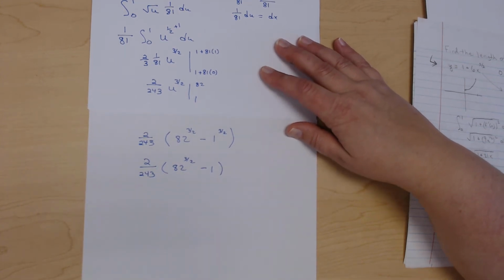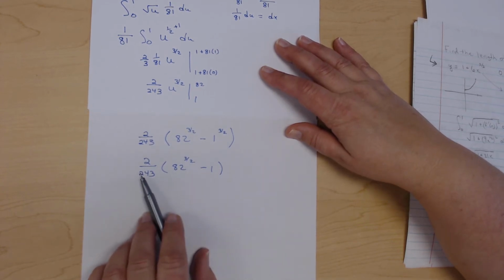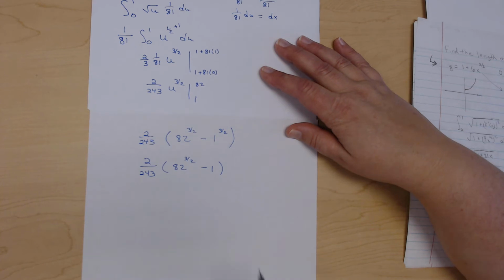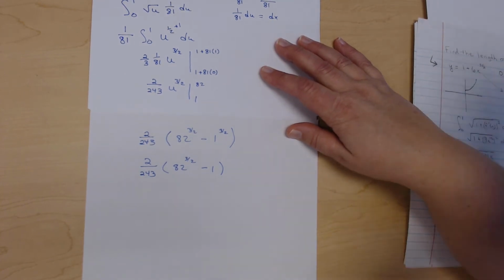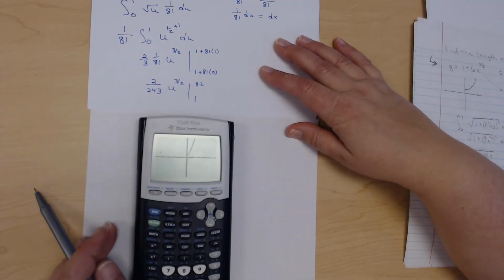Okay. Just like that. Crazy answer, but that is the exact length of the curve. If we type that into our calculator, we get a decimal, that would be the exact length of this curve, strictly from 0 to 1.